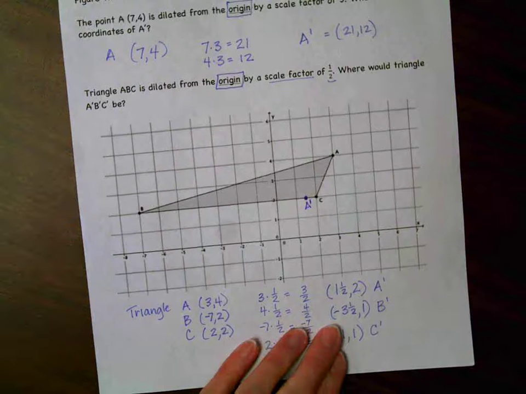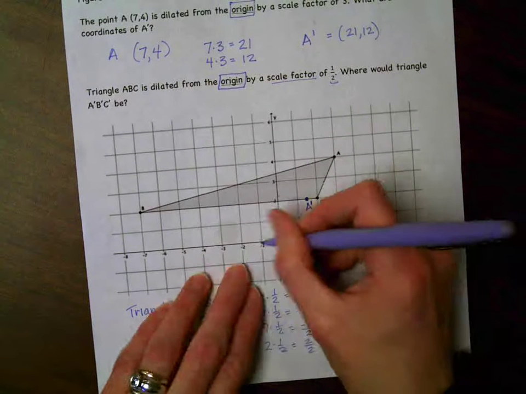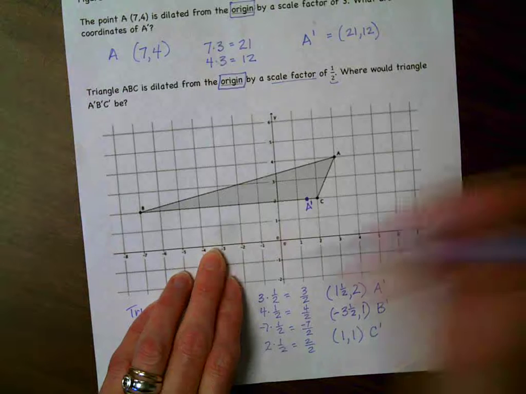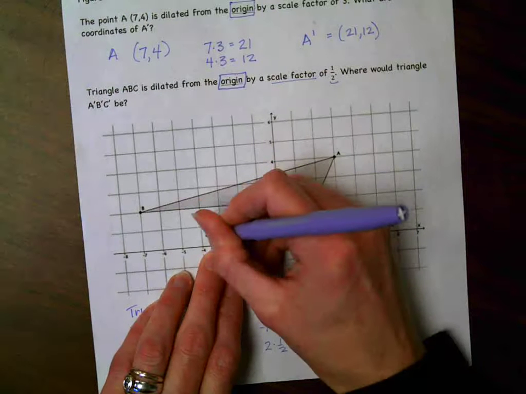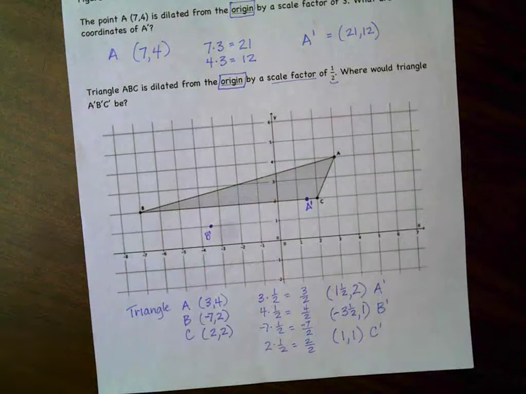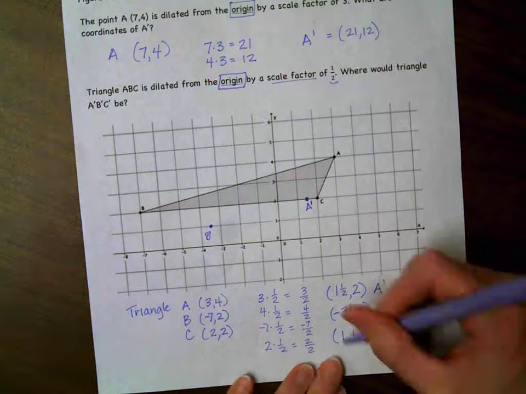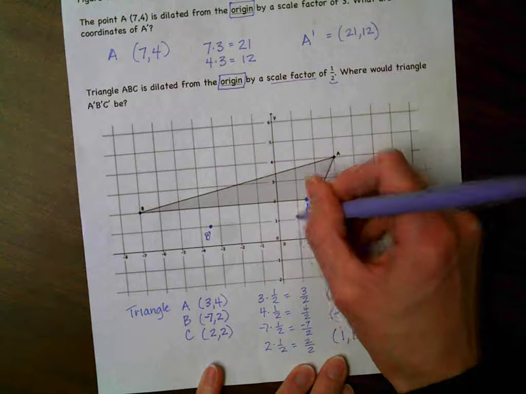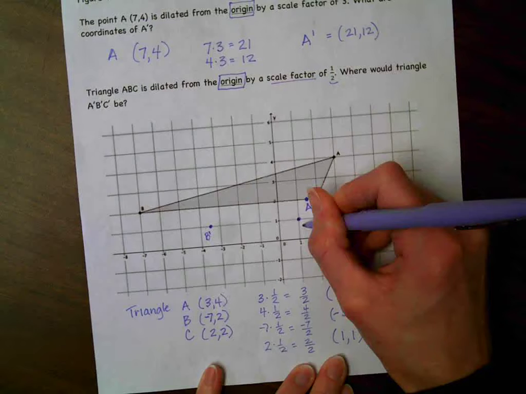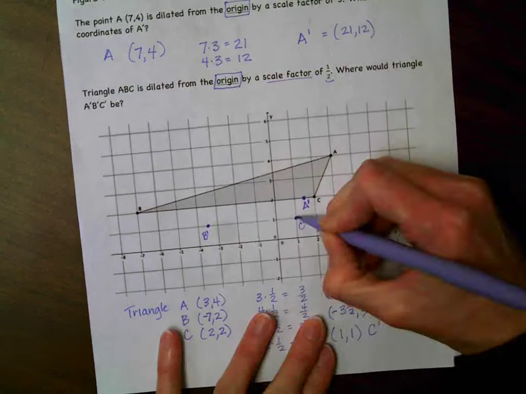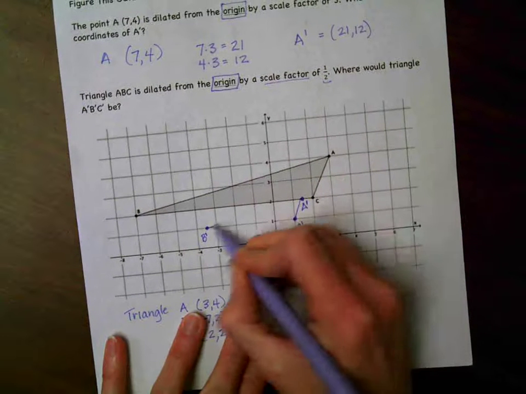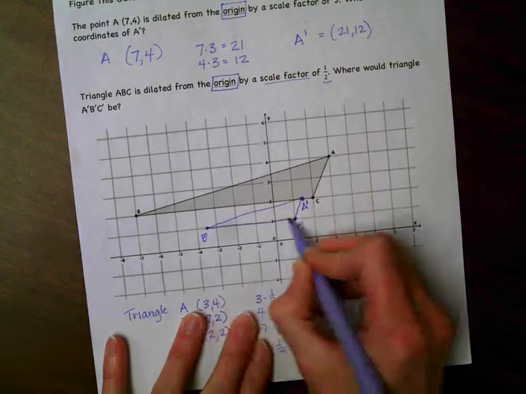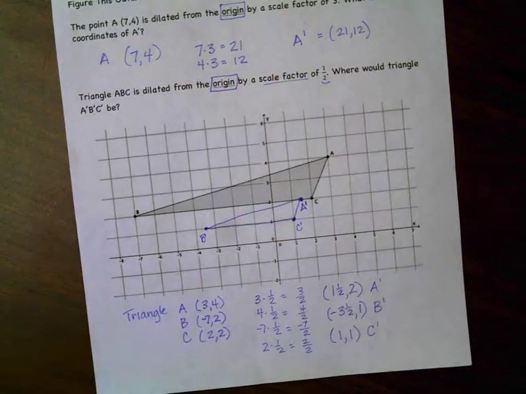Now my second point, B prime, sits at -3.5, so I go 1, 2, 3.5, and I go up 1. So this is B prime. Then for C prime, I go to the right 1 and up 1. And then you connect them, and lo and behold, you now have triangle A prime, B prime, C prime. Okay, and that's how you do it.